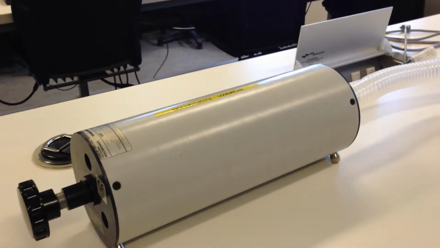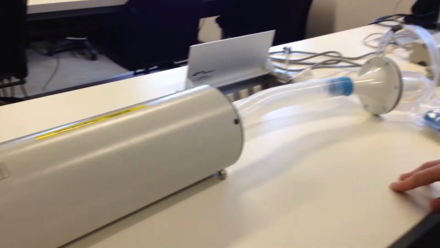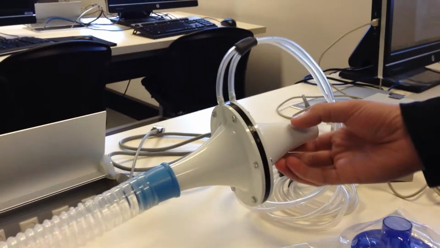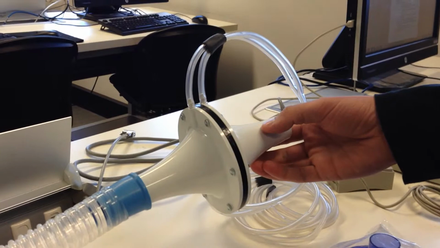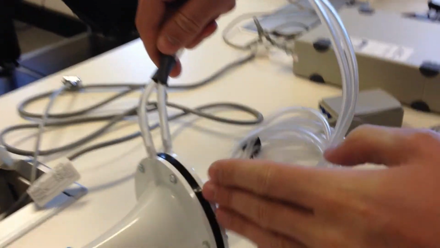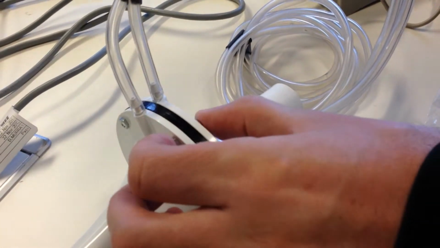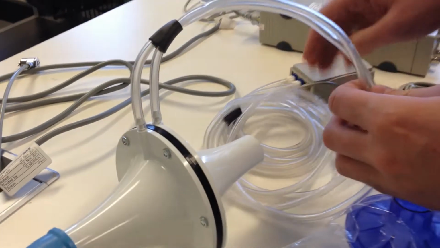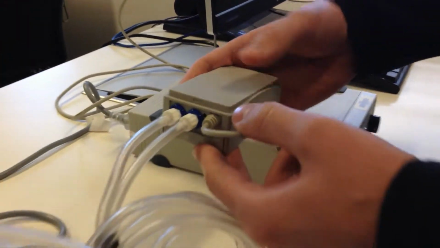Okay, this is the description of the respiration experiment. This is the main instrument that we're going to be assessing. It's a pneumotachograph, or pneumotac. Inside is a fine gauze that we can't see, which is in between these two flanges. On either side is a tube, and the tube goes into the spirometer pod.